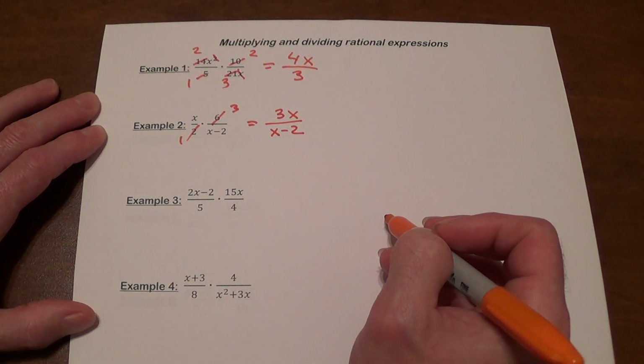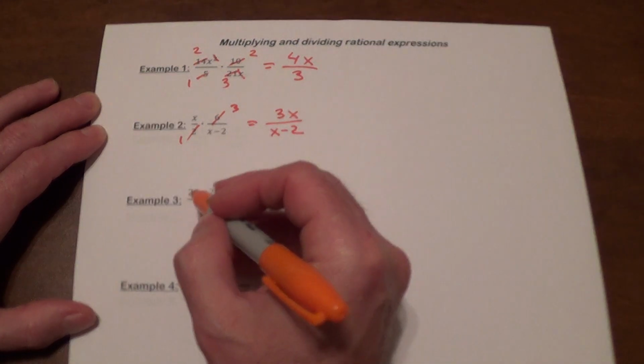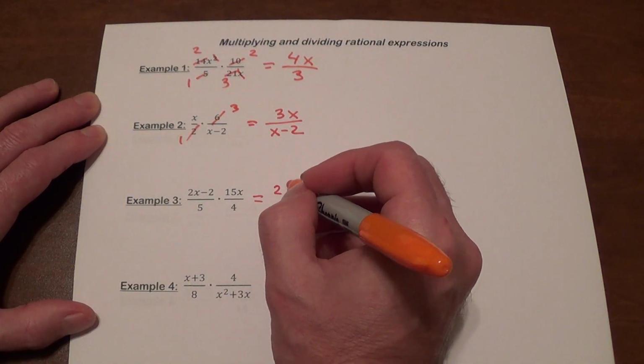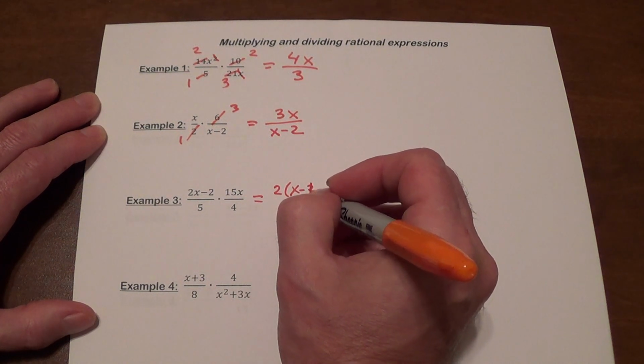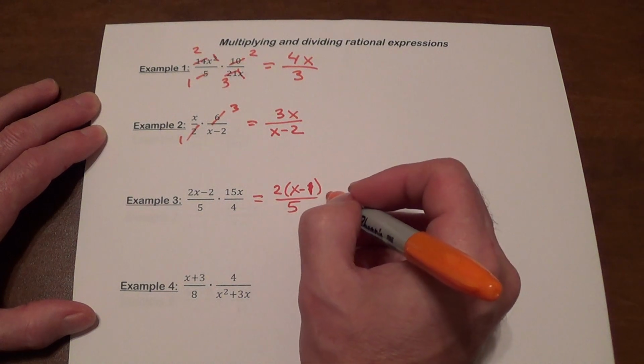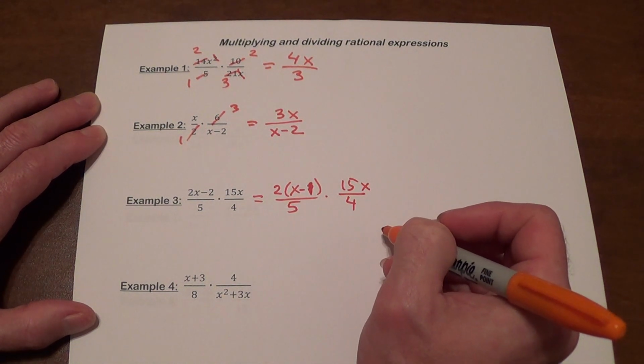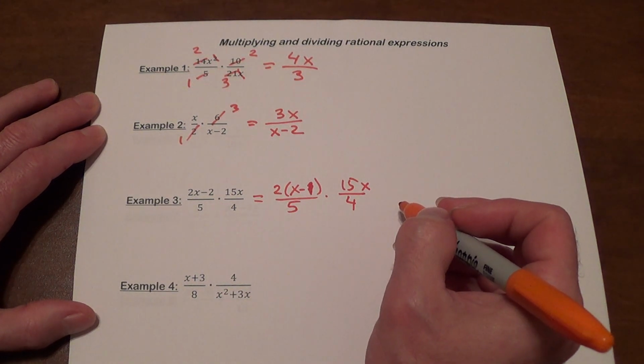Example 3. So here we are going to do the following. The first thing we want to do is factor out 2 in the numerator here. So we are going to do that. 6 minus 1 over 5 times 15x divided by 4. And now we're going to try to simplify if there is anything.